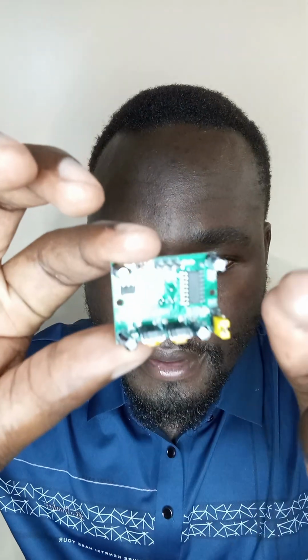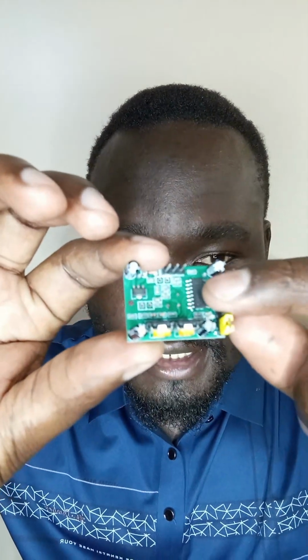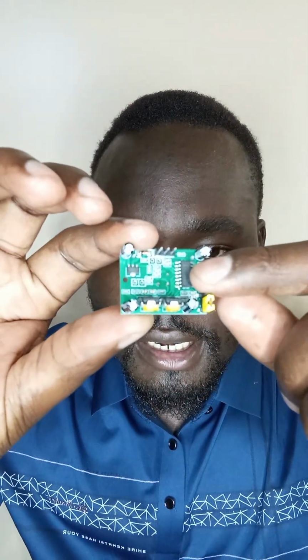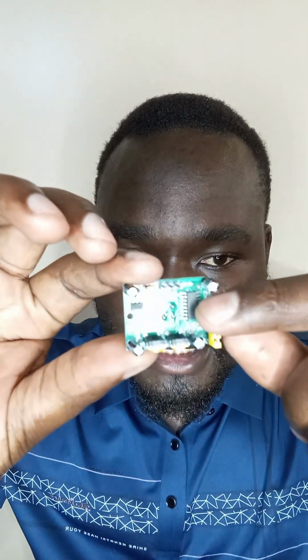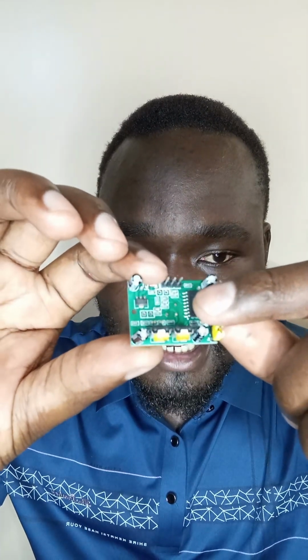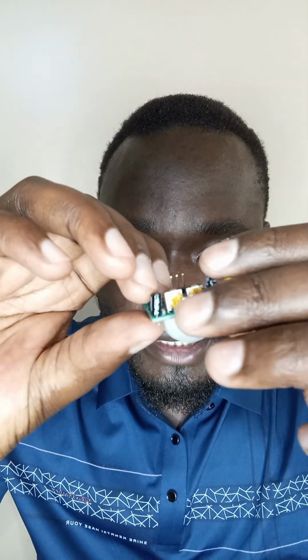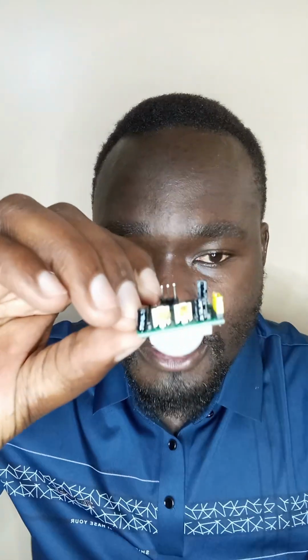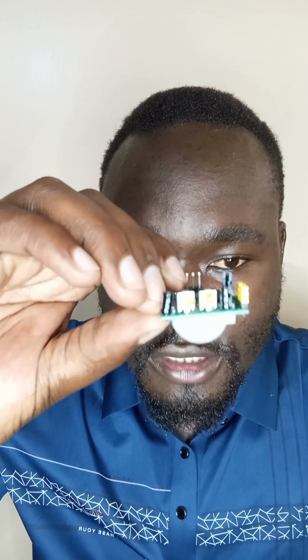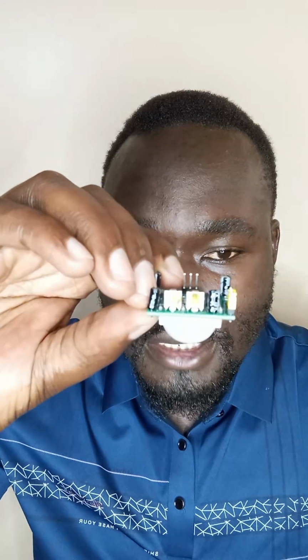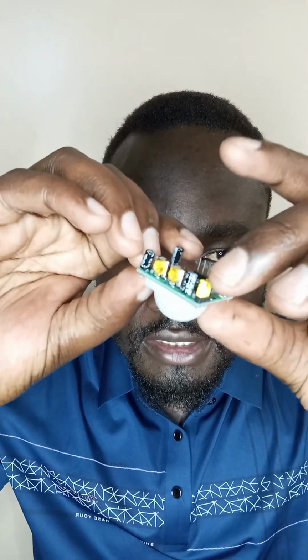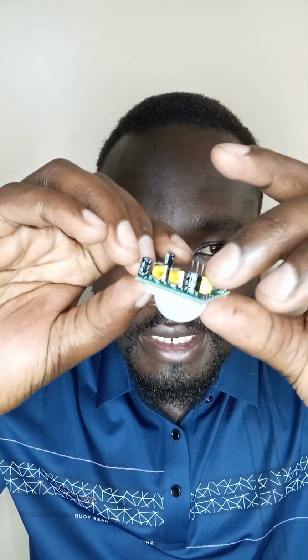And you can see at the back, we have the IC. This IC controls everything, the sensing and the data transmission. Then we have these two variable resistors for tuning the sensitivity. You calibrate using those two. Then we have this jumper for mode selection, either trigger mode or the other mode.